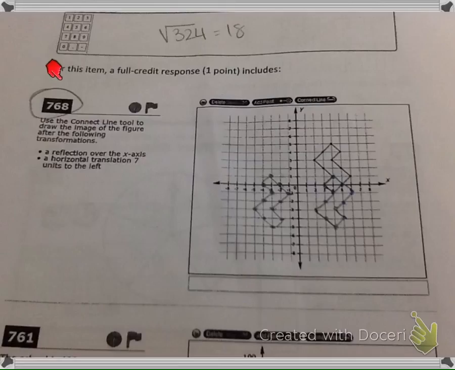The last problem, use the connect line tool to draw the image of the figure after following the transformations. A reflection over the x-axis, then a horizontal translation 7 units to the left. So you have this figure, and what they mean by reflection is, here's the x-axis.